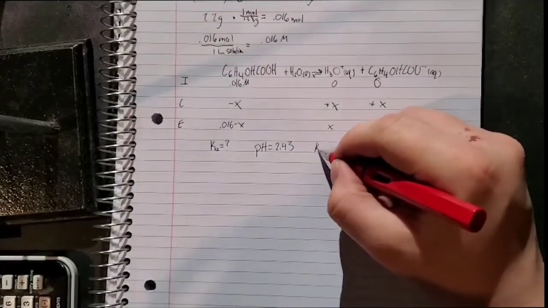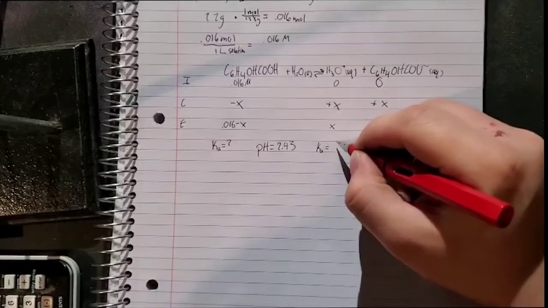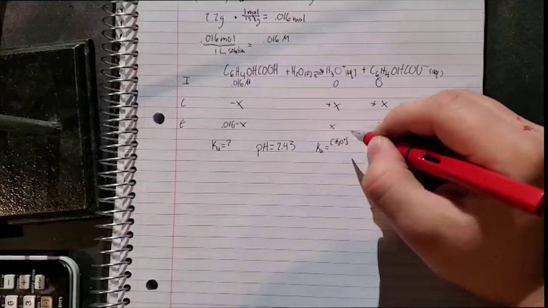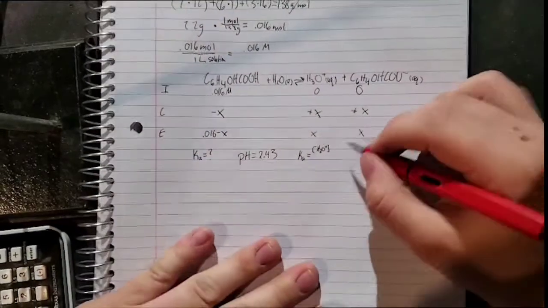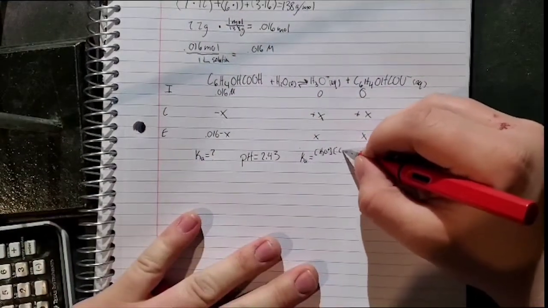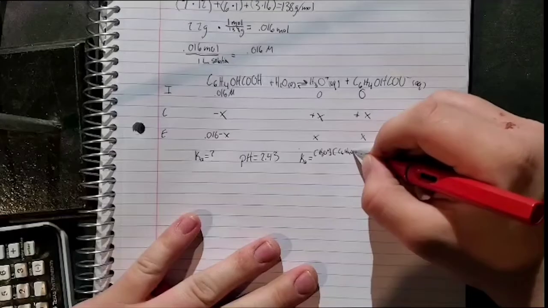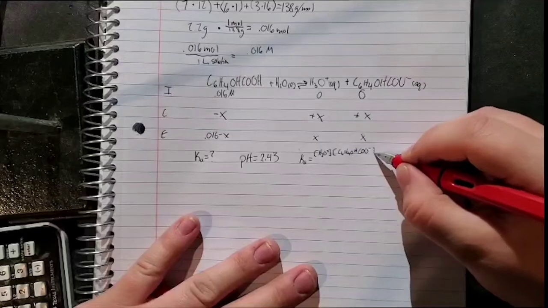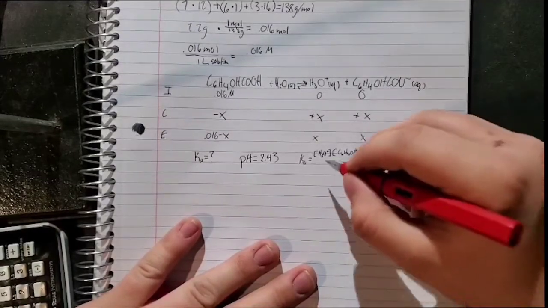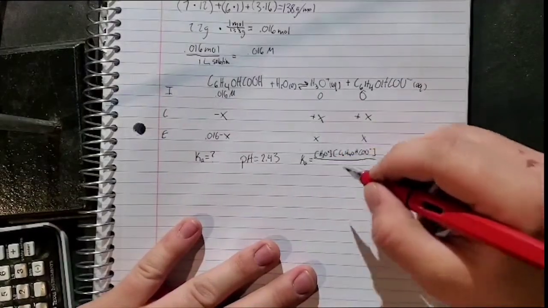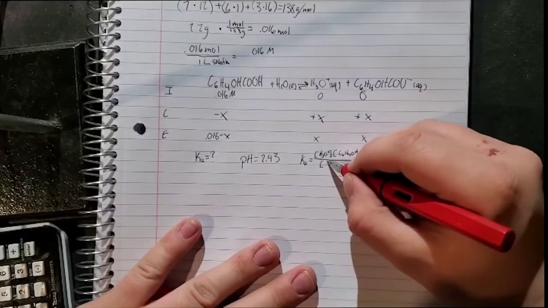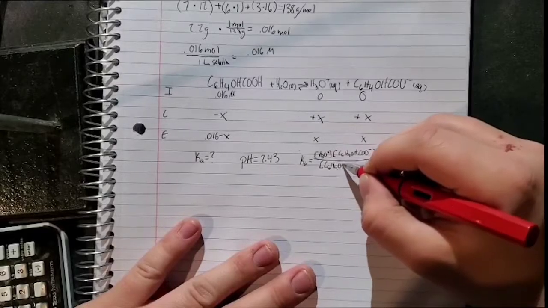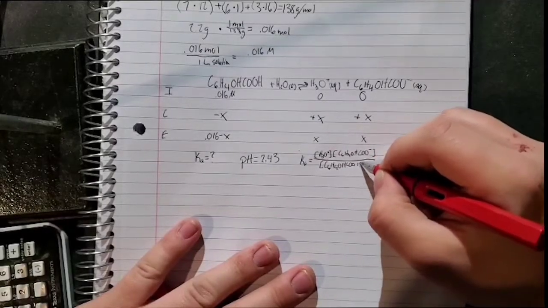So our Ka, if we're just representing it symbolically, it's going to be our H3O plus concentration multiplied by our C6H4OH COO minus concentration over our original acid concentration, which is C6H4OH COOH.